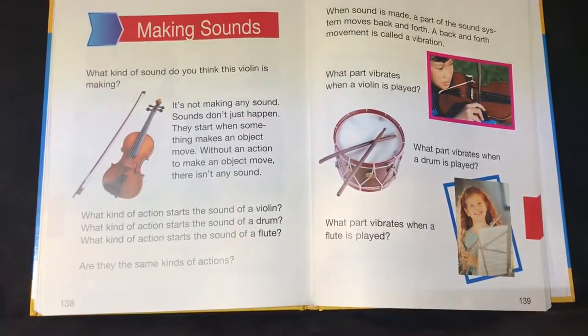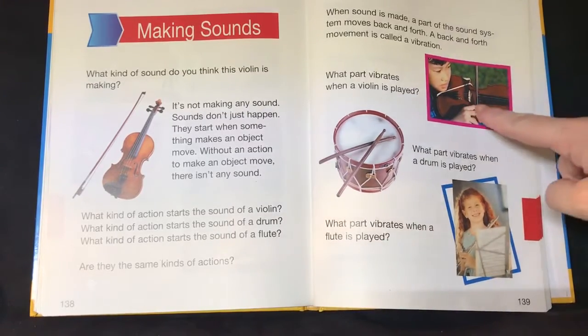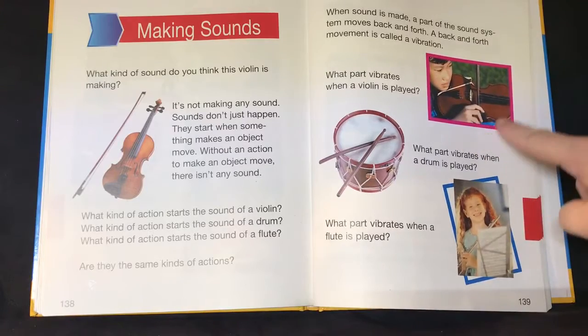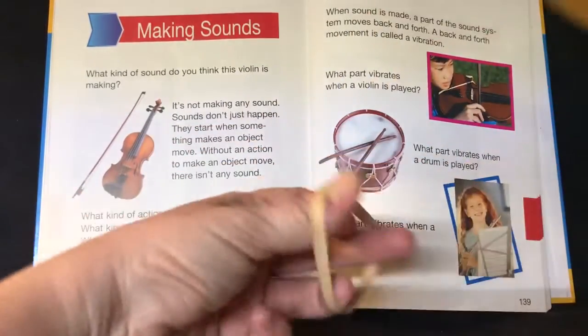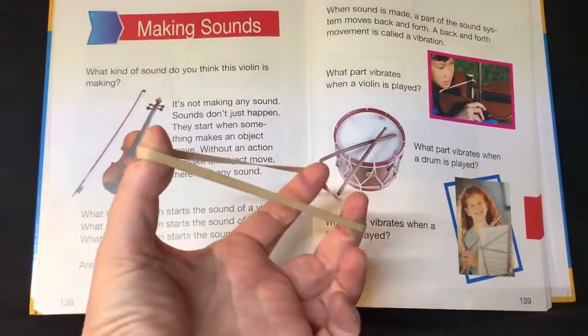All right, so what part do you think vibrates when a violin is played? Now here's somebody playing the violin. What do you think vibrates to make the sound? Think about it. If you said the strings, you are right. And actually, the strings on the violin will look like this.